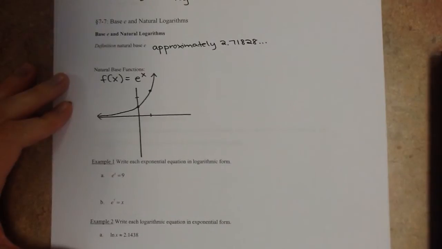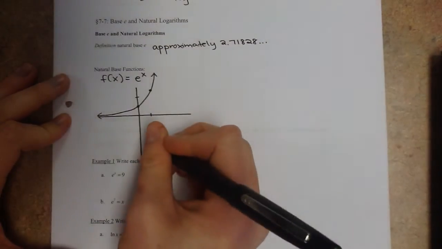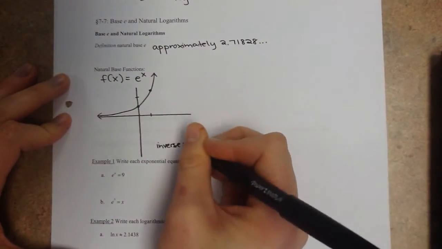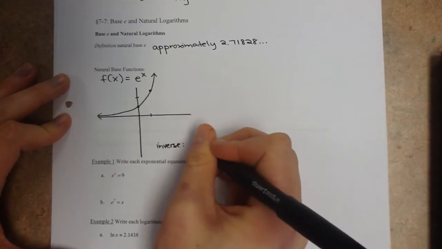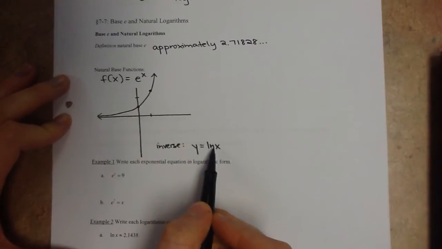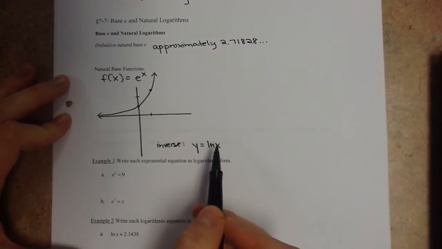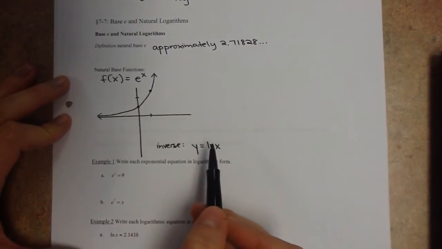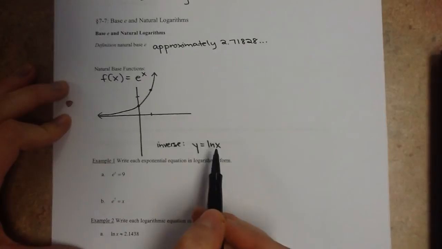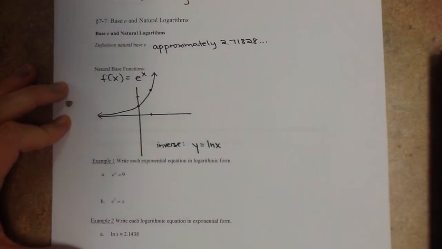And then you've got the natural log function, which is the inverse of that. The inverse is called the natural log function. So that is an L and then an N. I think it's French, what it comes from. I think it's logarithme naturel or something like that. You know how in different languages they always put their adjectives before their nouns. So that's why this is LN instead of NL, which is what you might expect.